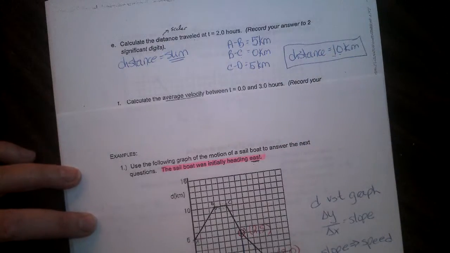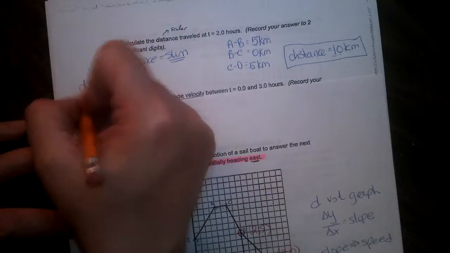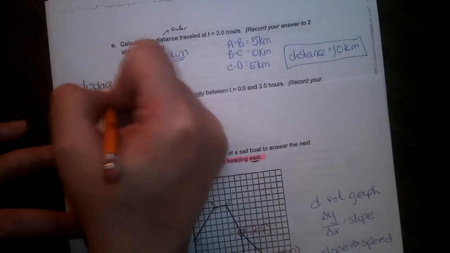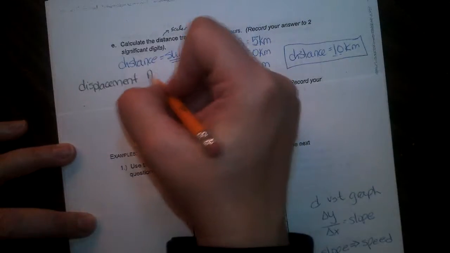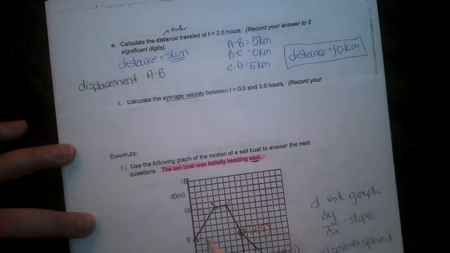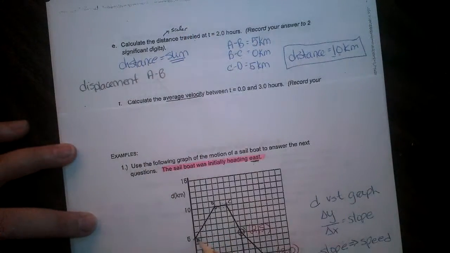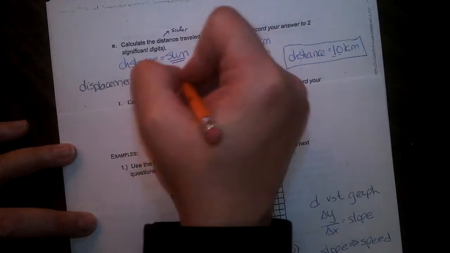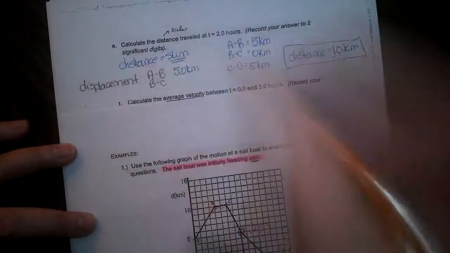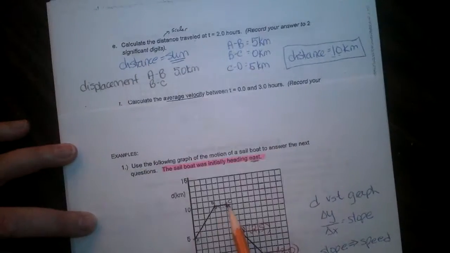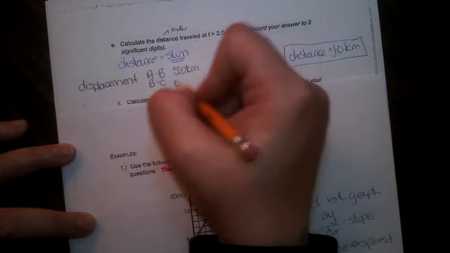What happens if it asked us for displacement? Point A to B went how many kilometers? 5. B to C went how many kilometers? None.